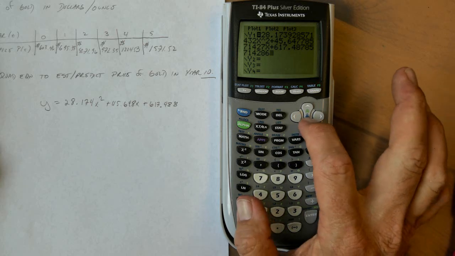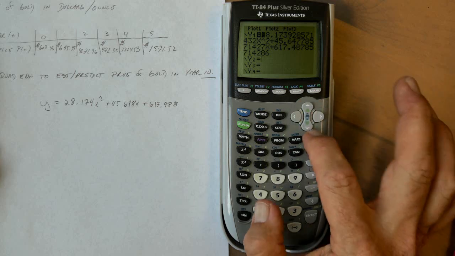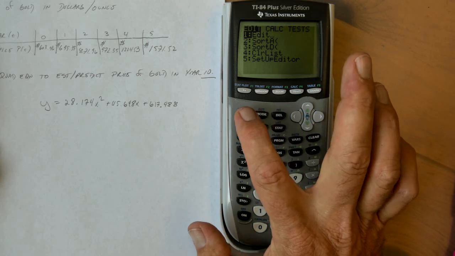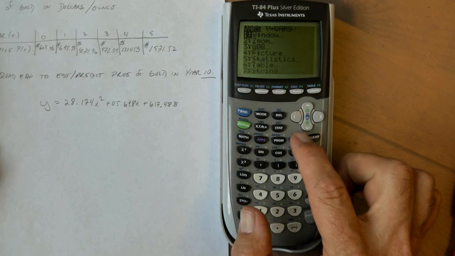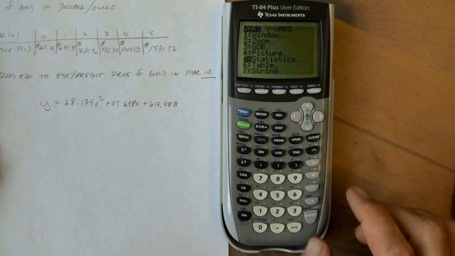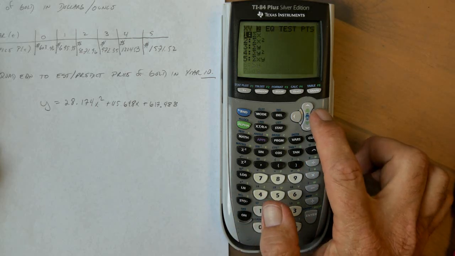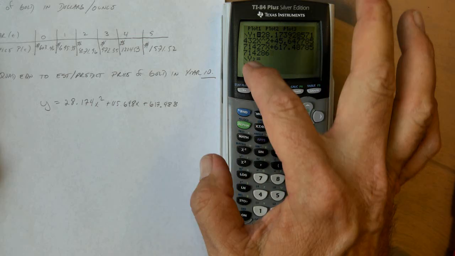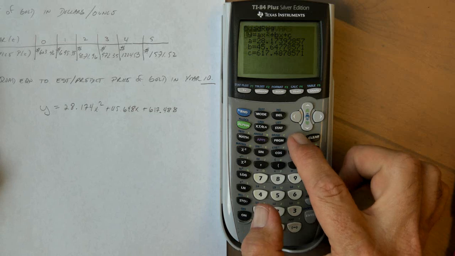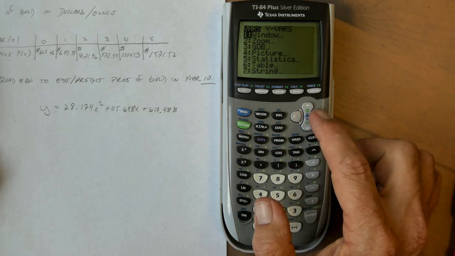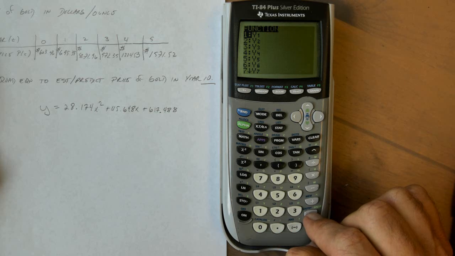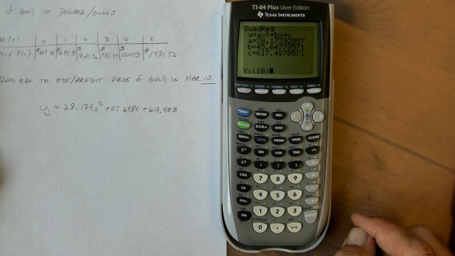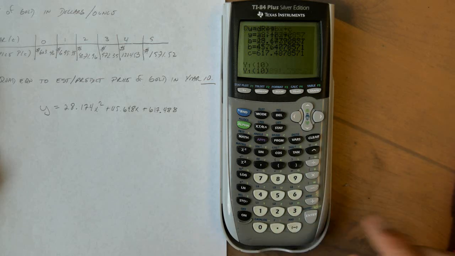Okay, so let me do that again in the y. In fact, I'll just clear it out and show you that again. Back to y equals. We go vars for variables, then down to statistics, over to equation, and hit enter. So now I want to substitute 10 in for x. So I'm going to go variables, y variables, function, and the equation's in y1. So really what I'm doing is function notation. And so this is asking me to find y1 of 10.